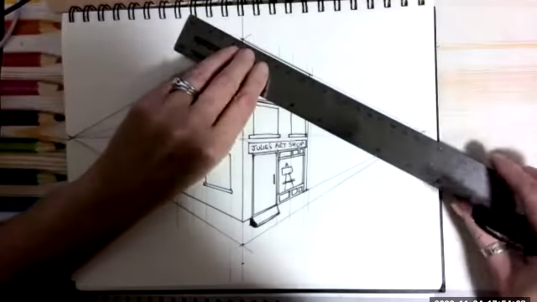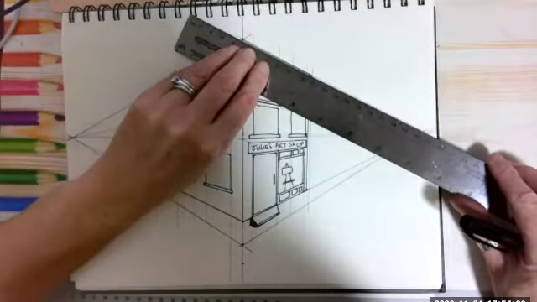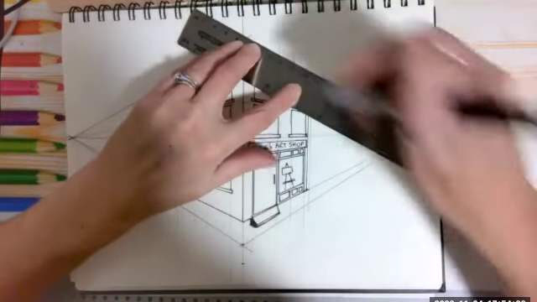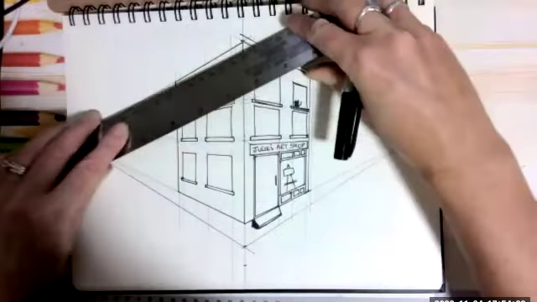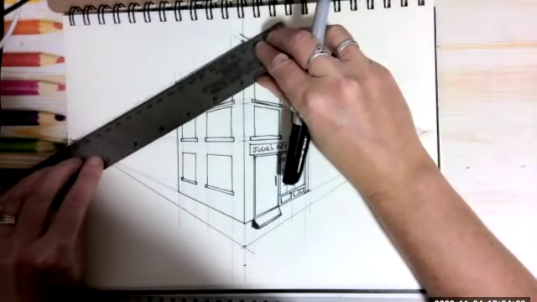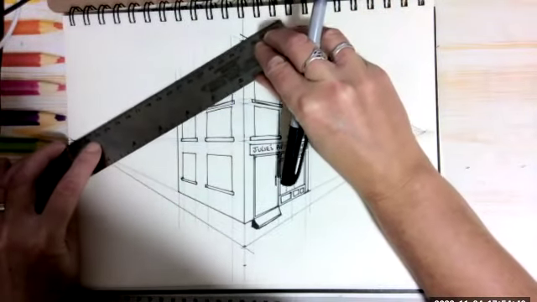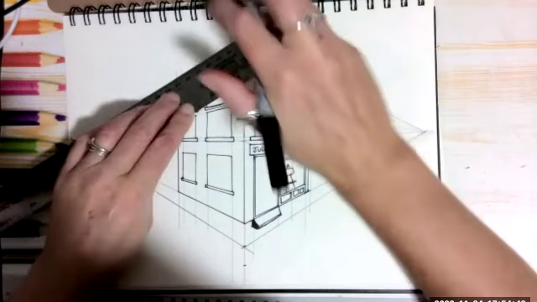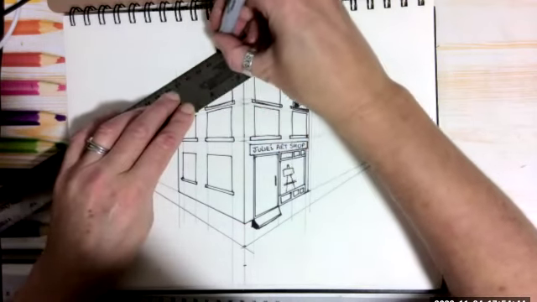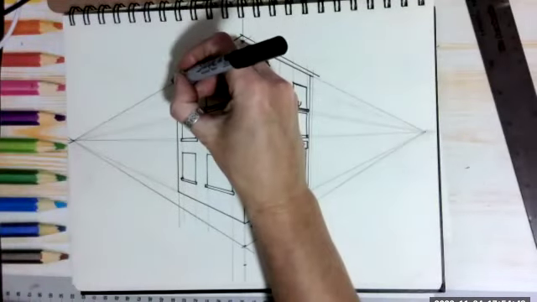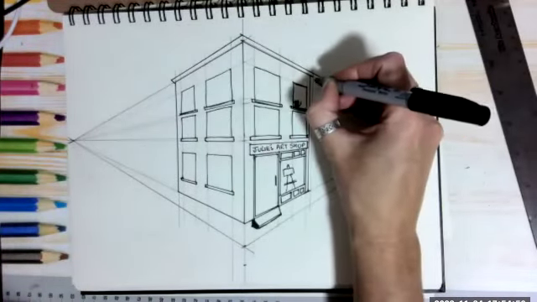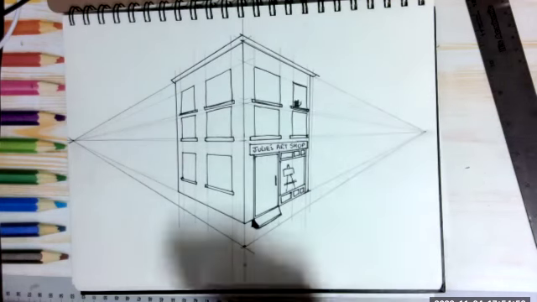So I'm going to put a little lip on my roof here. Not very much. I'm hoping you'll just get in the habit of taking everything off that vanishing point. If I put a little roof on there.